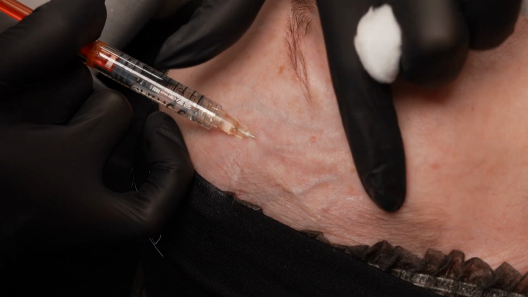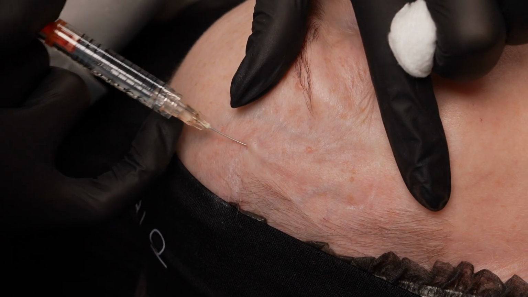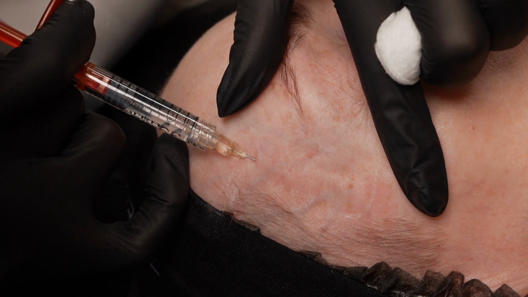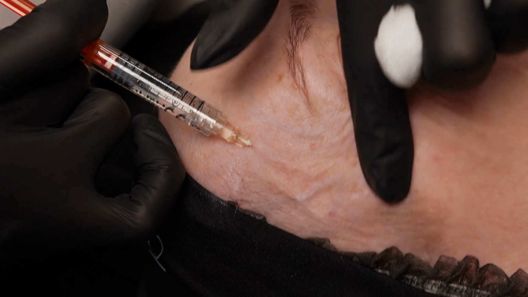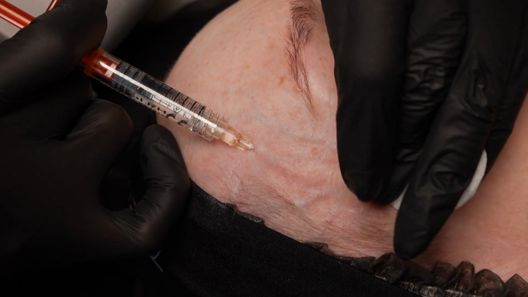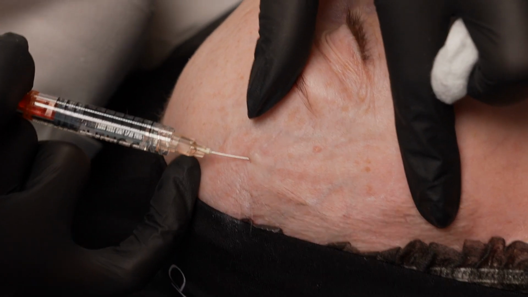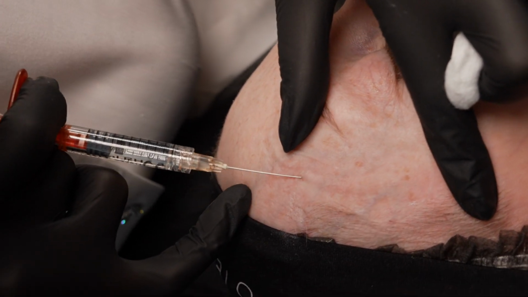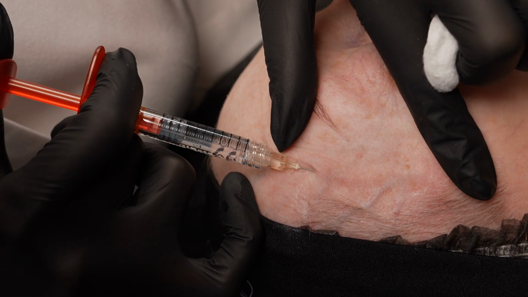Good job, she's doing well. Great. All good? If it's the correct layer, it's hard to hit the veins, causing hematoma, or the artery. It's kind of safe.